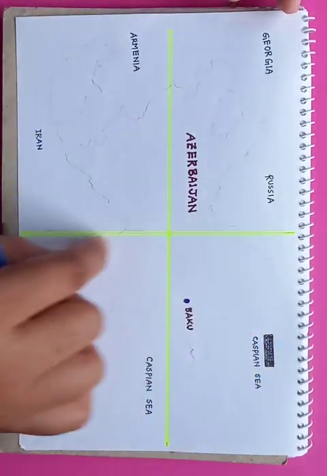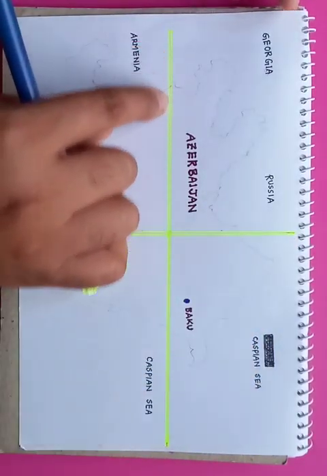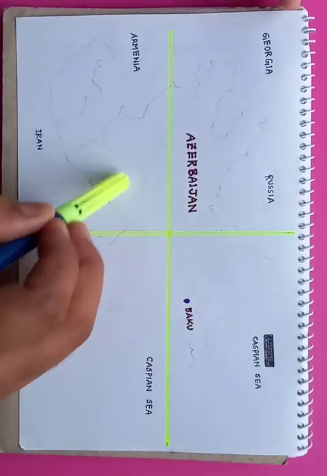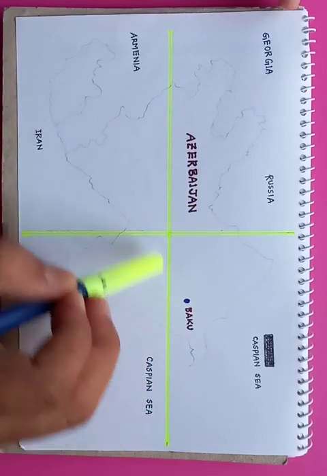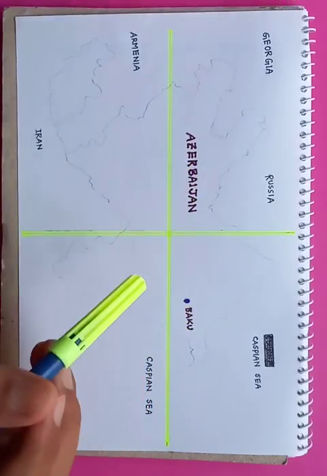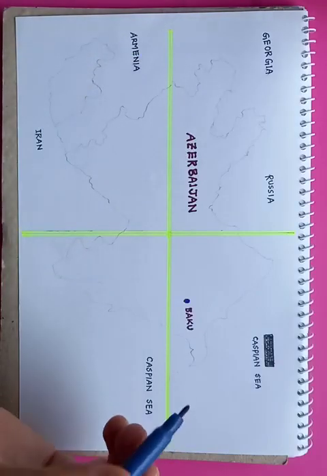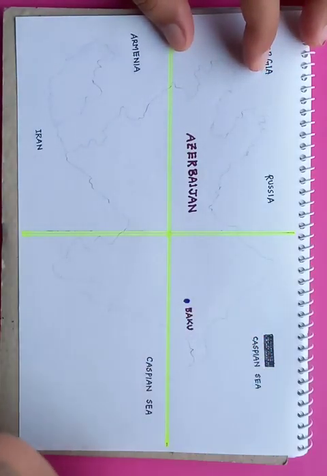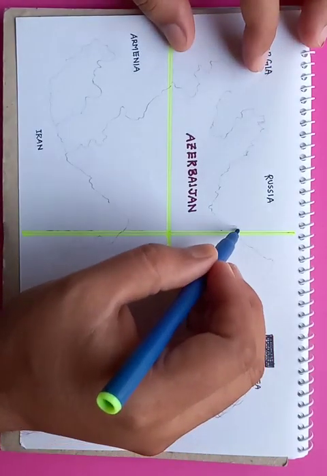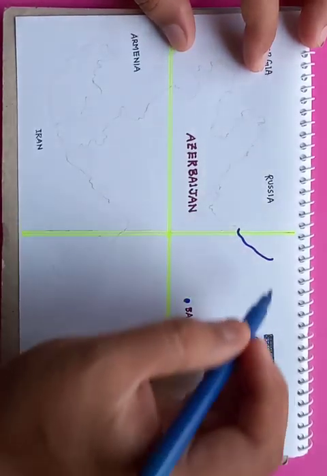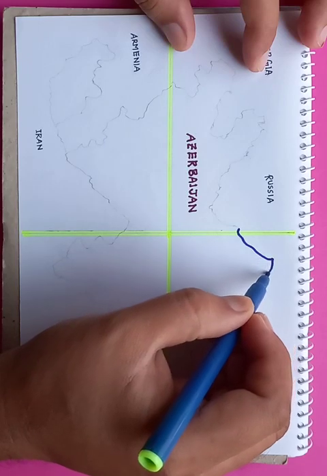And for better proportion, you can draw like an axis in the middle. Then you can divide the whole map into four slices. Then you can start drawing. So let's start the drawing and see how it looks. All right, so you have to kind of memorize the whole thing.